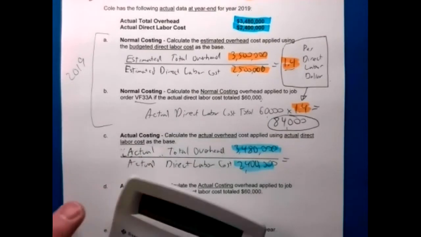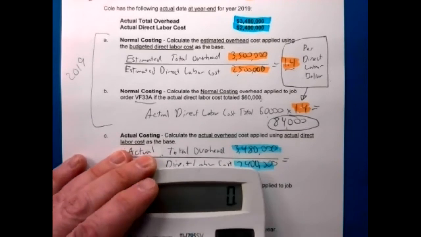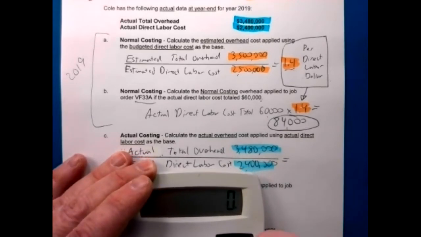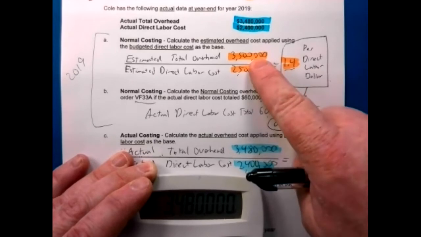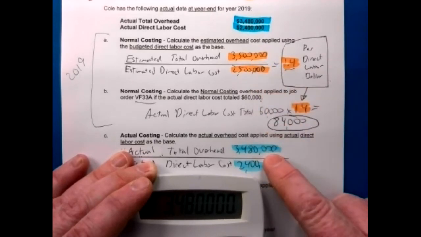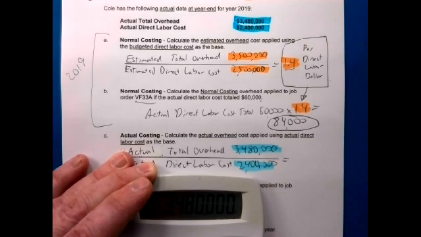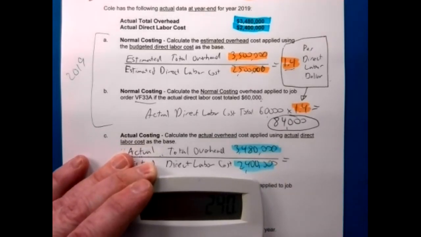So we're going to do the same thing here. So we're going to take 3,480,000. So our total overhead, actual overhead, was a little bit less than we thought it was going to be. We thought it was going to be that 3,500,000. 3,480,000 divided by 2,400,000. That's also a little bit less.